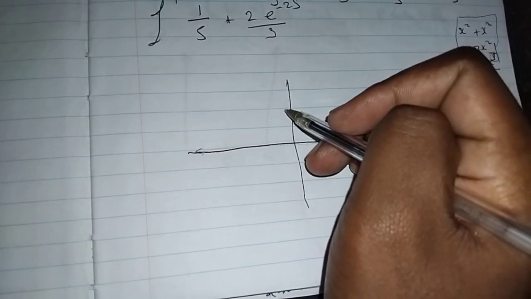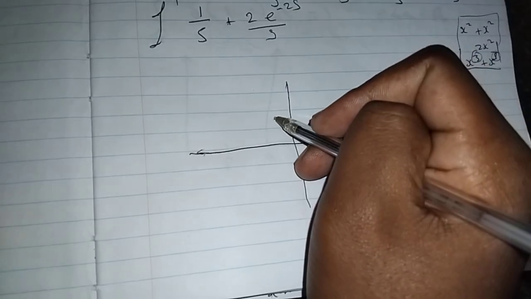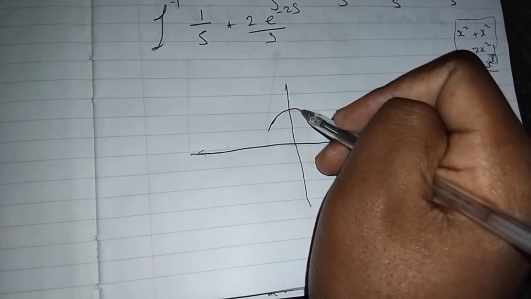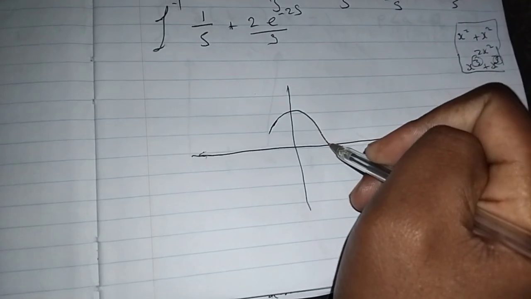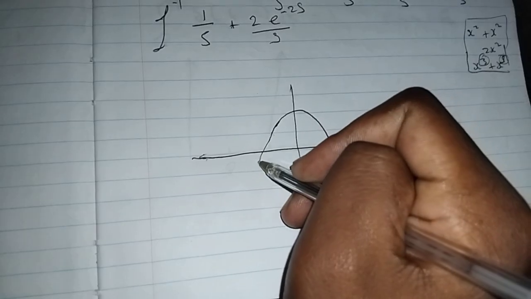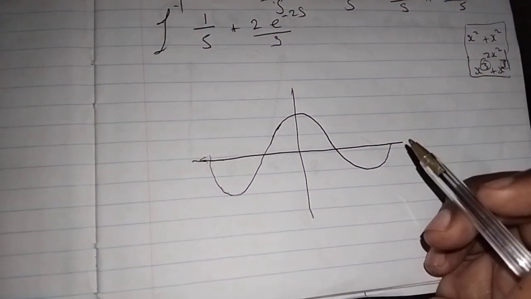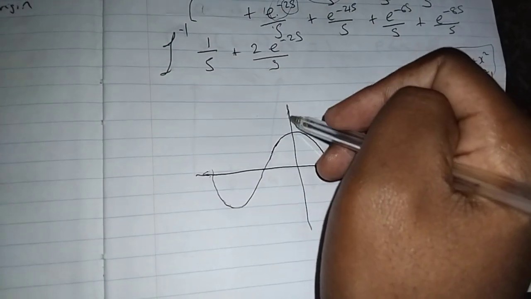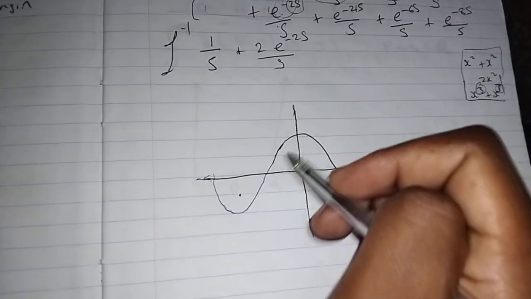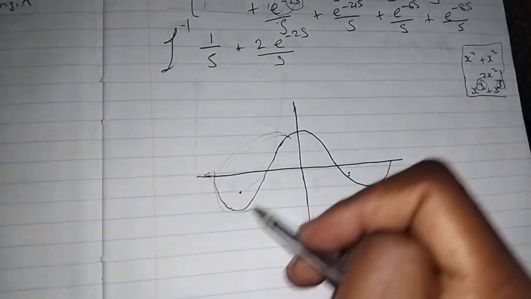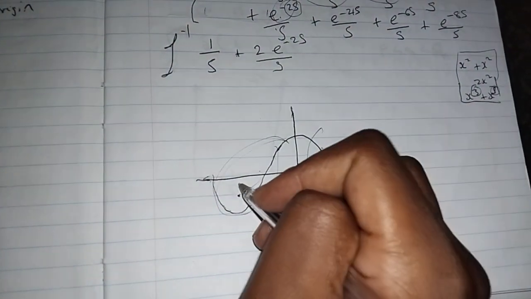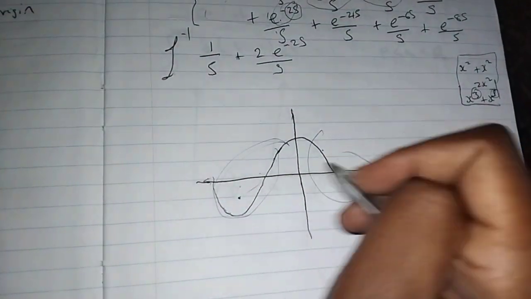The graph of cos goes up here, then turns again and goes down, turns again. When you cut in the middle of this part, it is revealed on the other side. This part is equal to this part.